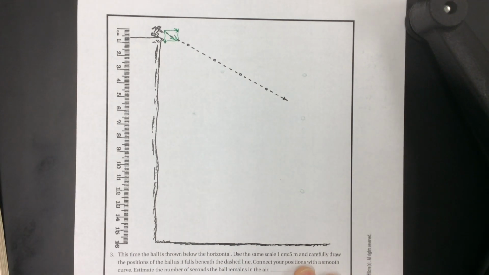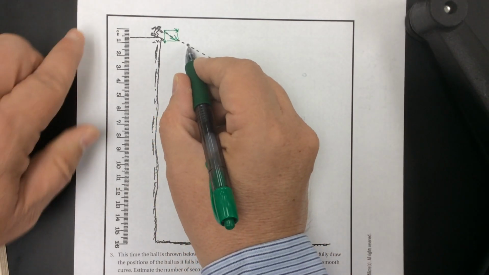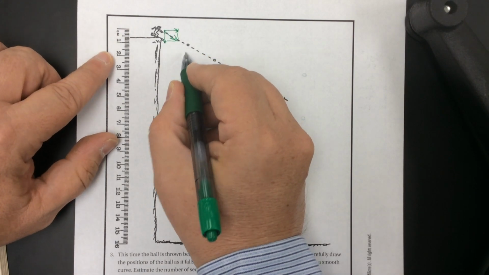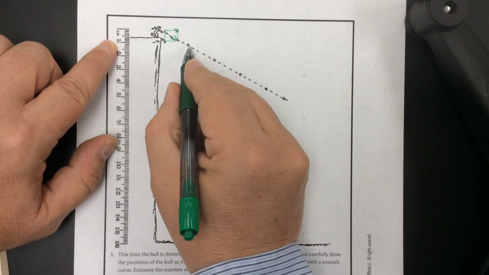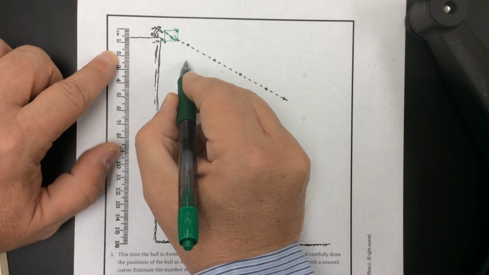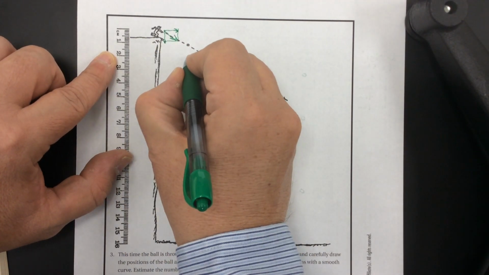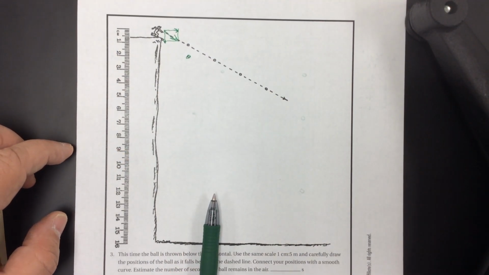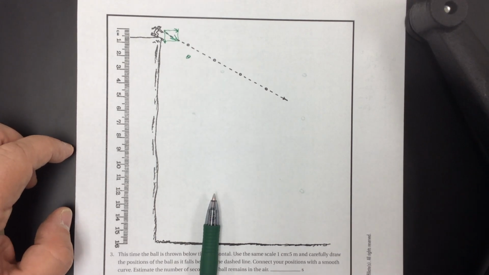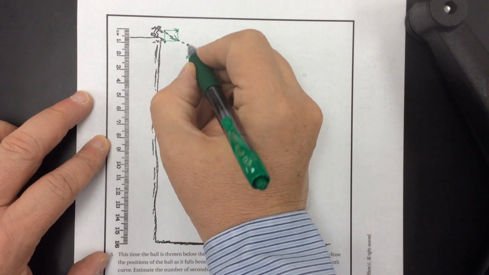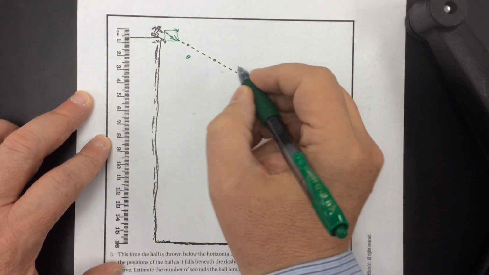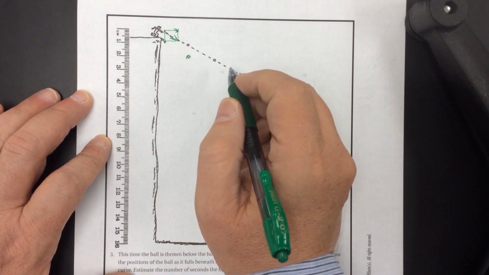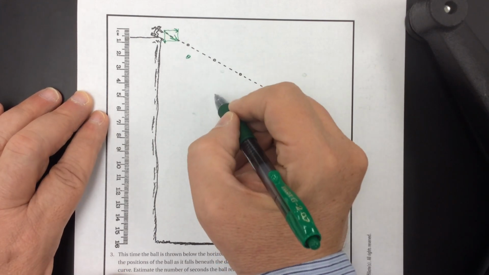All right, so we're going to see that the first one is dropping 5 meters. Okay, so here's where it is, but gravity is making it drop 5 meters. So right now it's at 1, but I want to go below 1 5 meters. So I'm going to go 1 centimeter below, that's 5 meters. And now I'm going to go, what? 4 centimeters, because I want to go 20 below this one.